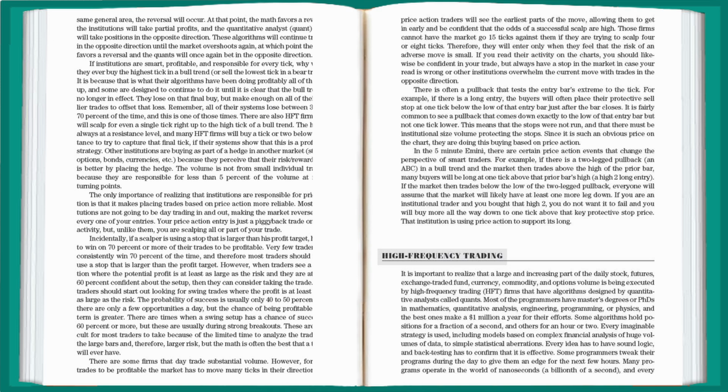Most institutions are not going to be day trading in and out, making the market reverse after every one of your entries. Your price action entry is just a piggyback trade on their activity. But unlike them, you are scalping all or part of your trade. Incidentally, if a scalper is using a stop that is larger than his profit target, he has to win on 70% or more of their trades to be profitable. Very few traders can consistently win 70% of the time, and therefore most traders should never use a stop that is larger than the profit target.